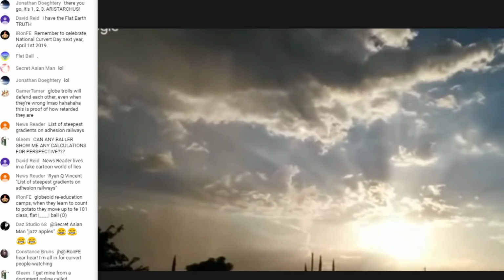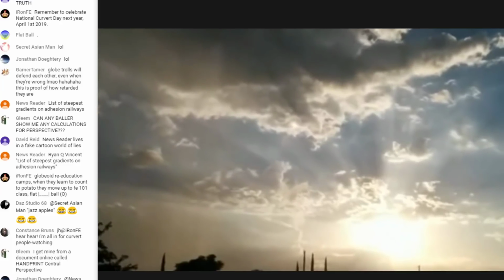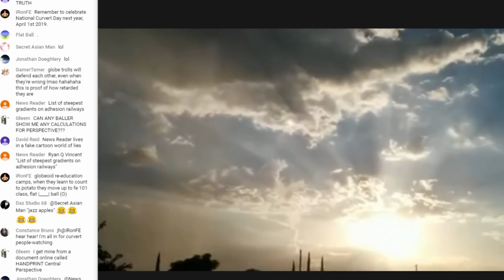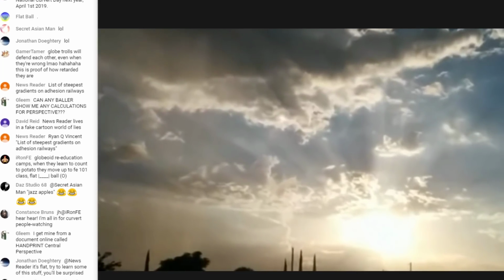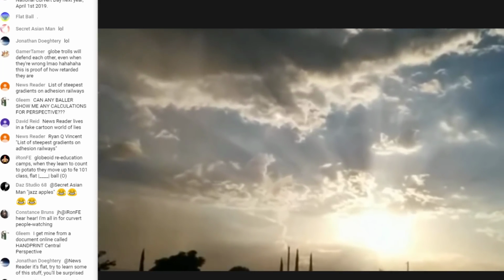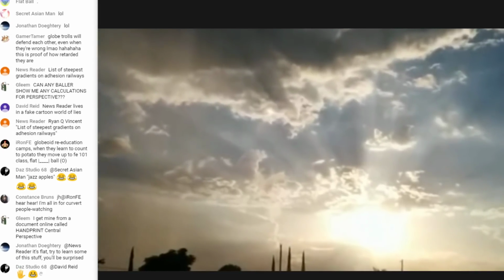Are you sure that it's like 50-50 on that ratio? If we're getting perspective that sometimes makes it look like that, then it means that if it was actually curved, it would make it look more curved. So the logical progression would be that it would do both, and it would look way curvier than what it is, and then that would be explained by perspective.